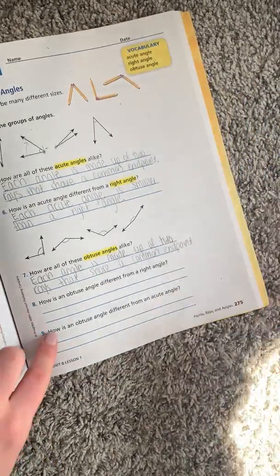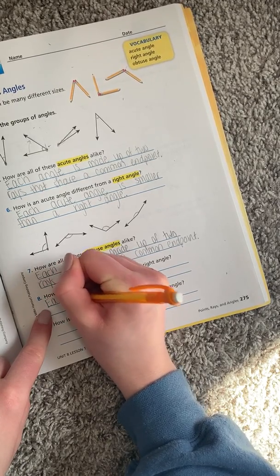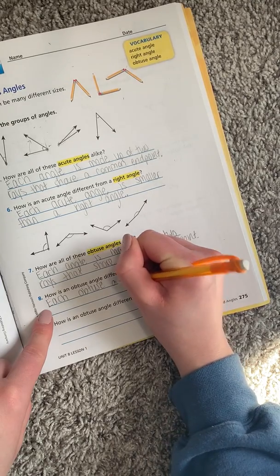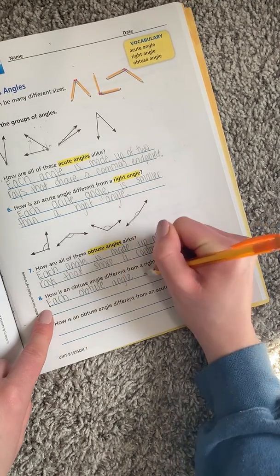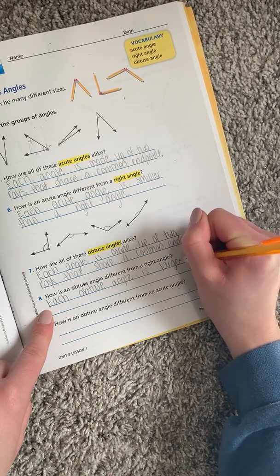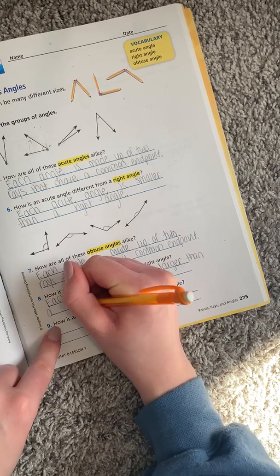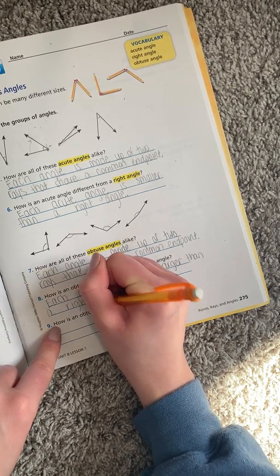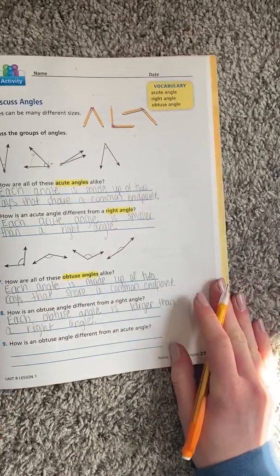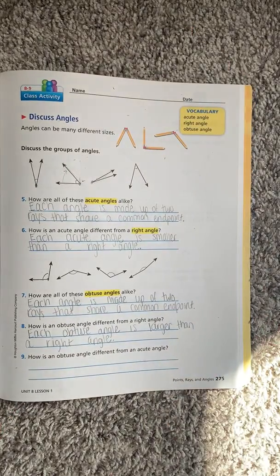So for number 8, we can write: each obtuse angle is larger than a right angle. So each obtuse angle is larger than a right angle.